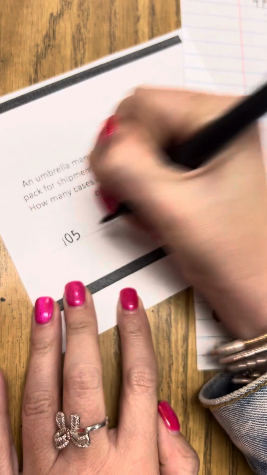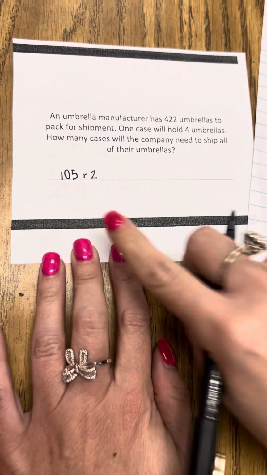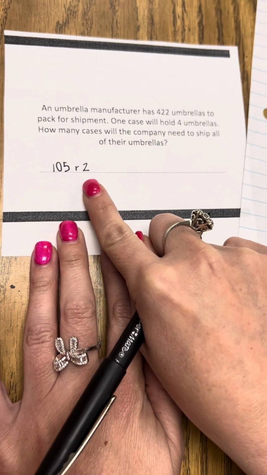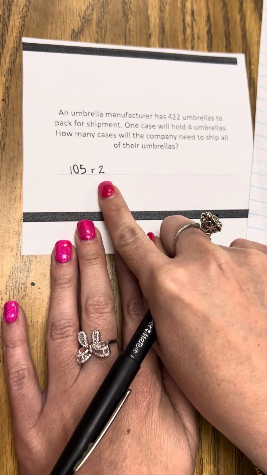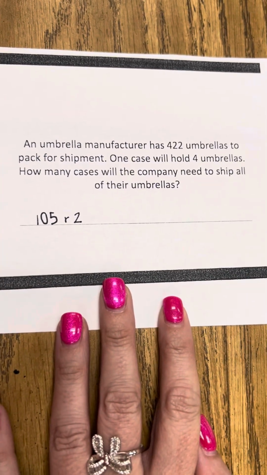When we divide, we would get 105 with a remainder of 2 umbrellas. Okay, so this is the correct answer. But in real life, what do we do with the remainder? We're not just going to have 2 remaining umbrellas just sitting there and left over, because it says you have to ship all of the umbrellas.